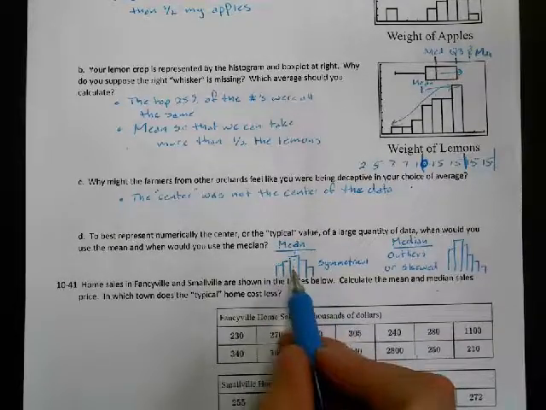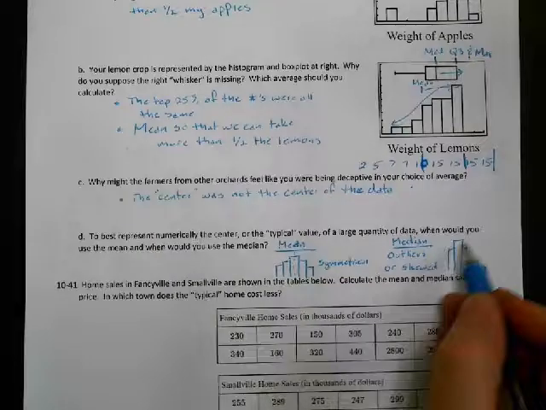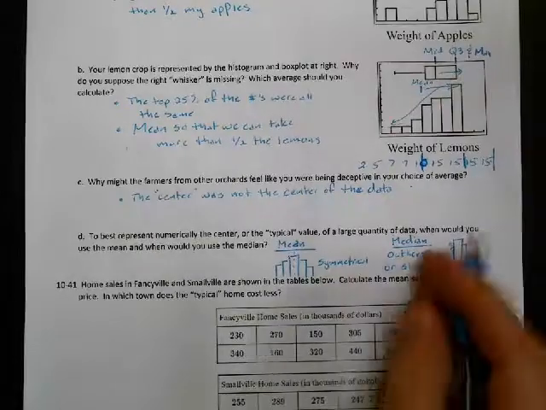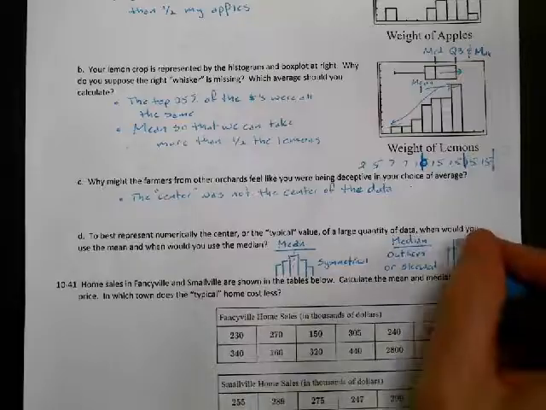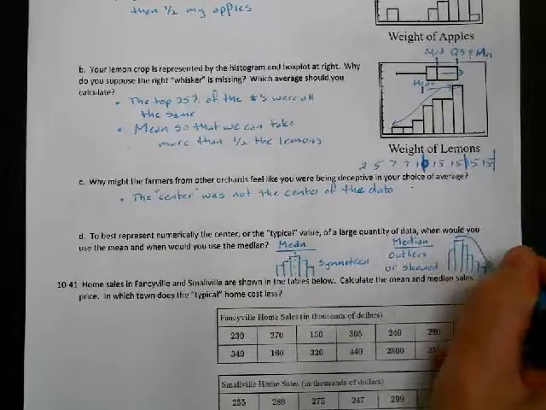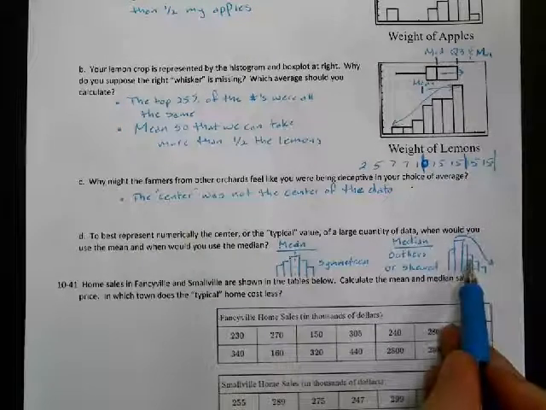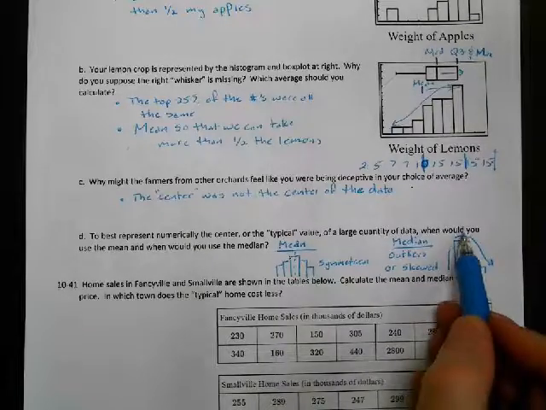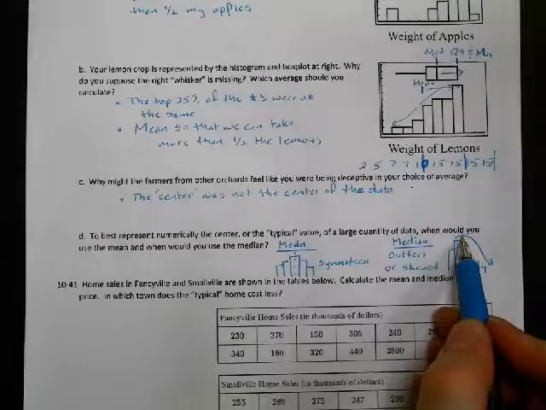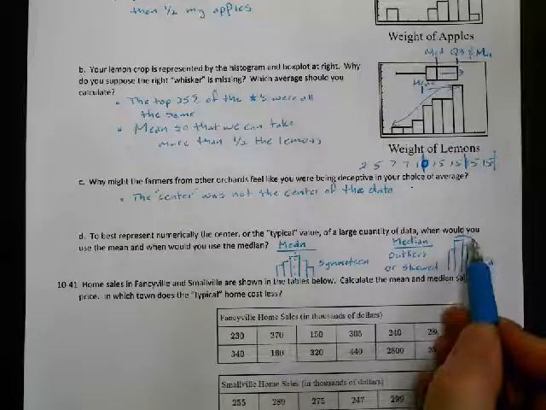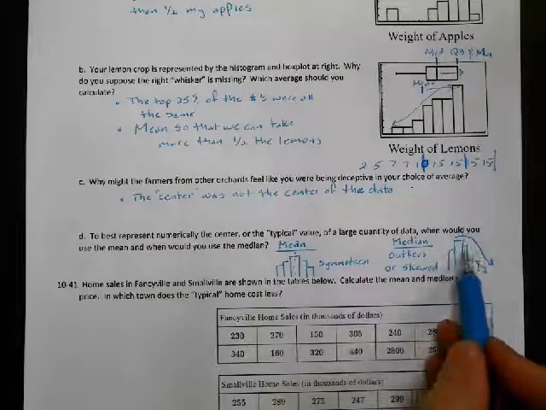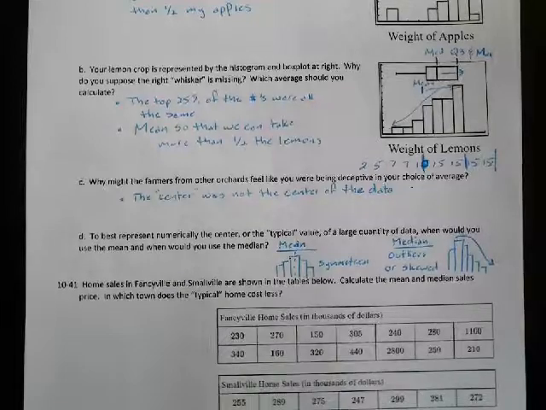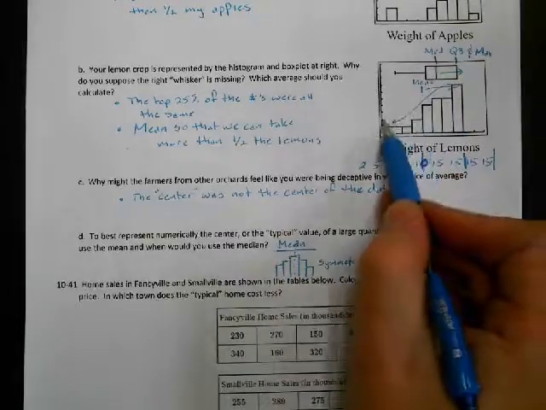You definitely have the center, or the most data, showing up on one side or the other, and you get what's called a tail. And your mean is always going to get pulled towards that tail. So if our median was over here, the mean would be somewhere over here because that tail is going to pull your mean that direction. In this case, our tail went this way, so our mean was going to be pulled that way.